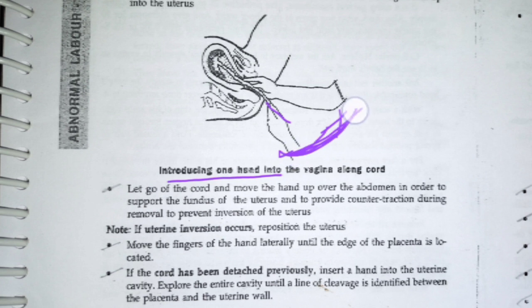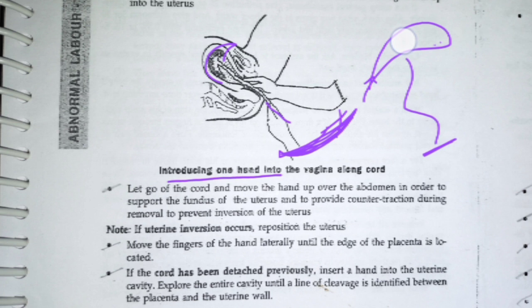While they are moving in this way, the edges of the placenta get detached, and then with that lateral motion they pull the placenta. While pulling, the uterus may get misshaped. The repositioning of the uterus is performed if the uterus has changed its position.